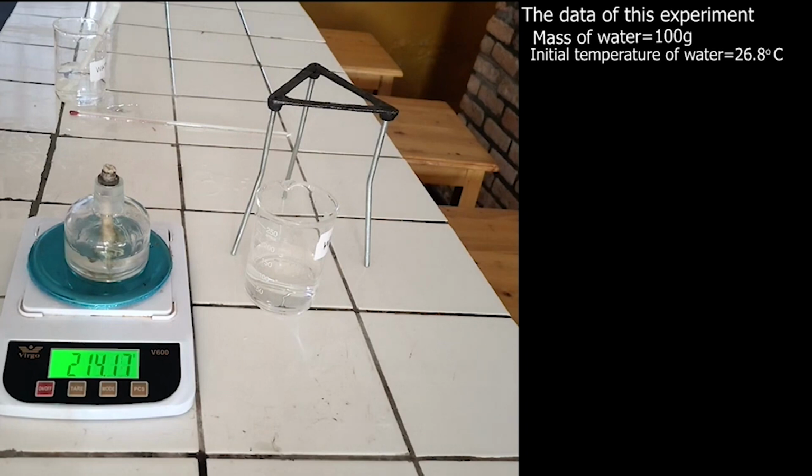The initial mass of spirit burner and ethanol is 214.17 grams.